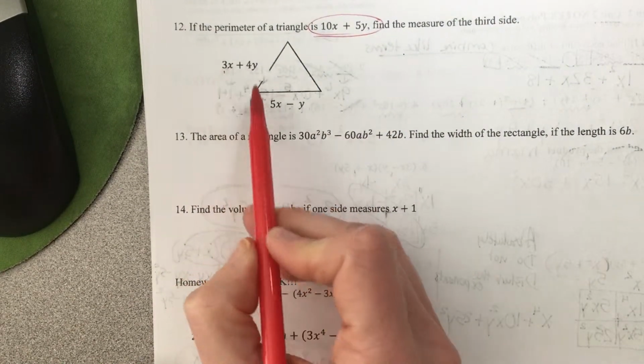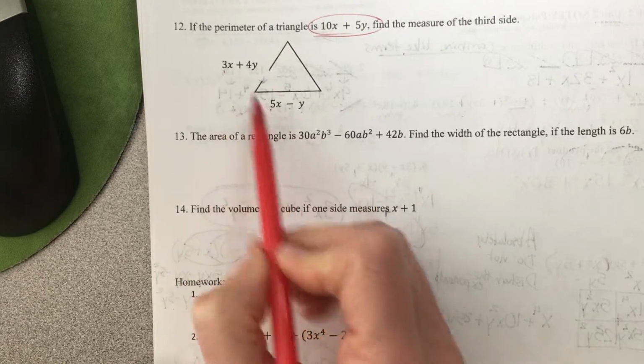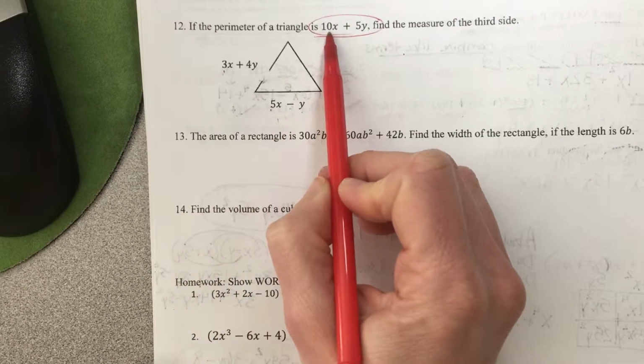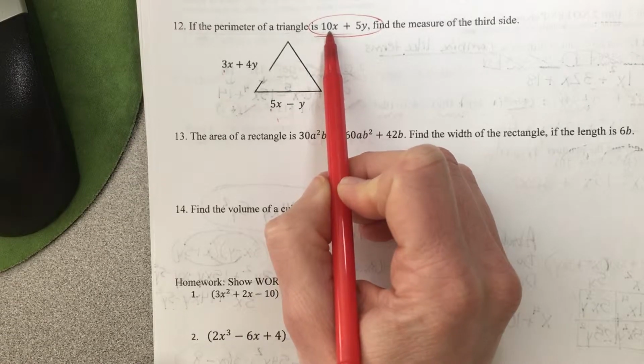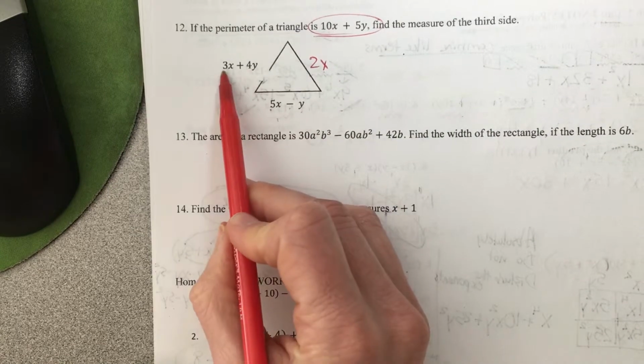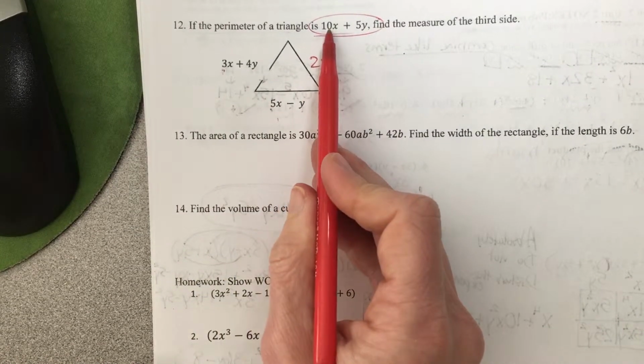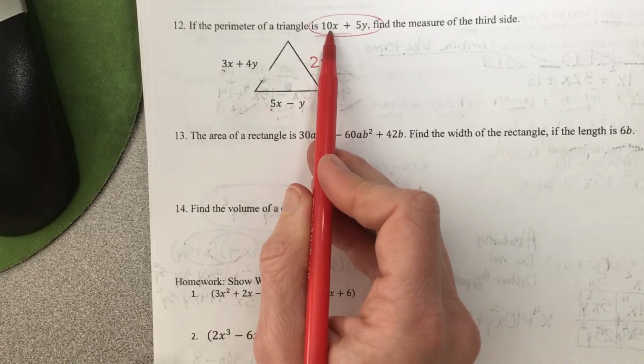We have 3x and 5x, which is 8x. And we need how many total? 10. So we need how many more? 2. We need 2 more x's. So let's double check that. 3 plus 5 is 8, plus 2 more gives us 10. Okay? All right, let's look at our y's.